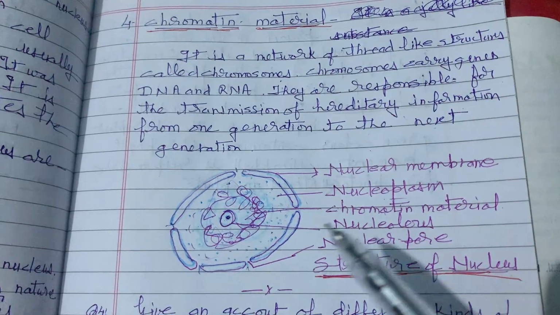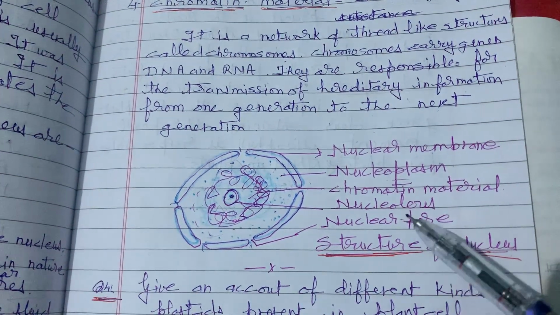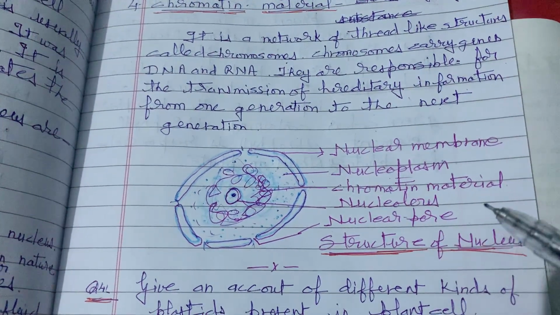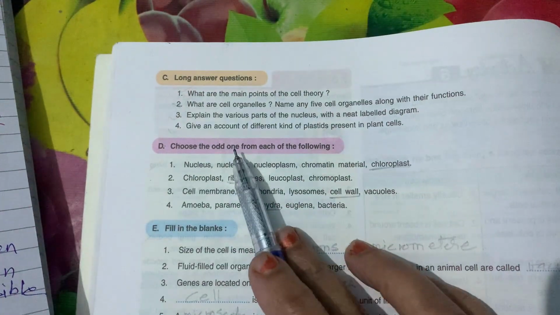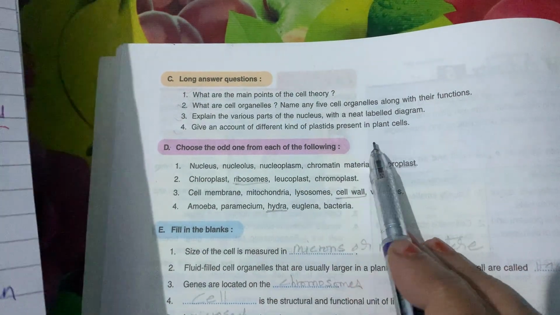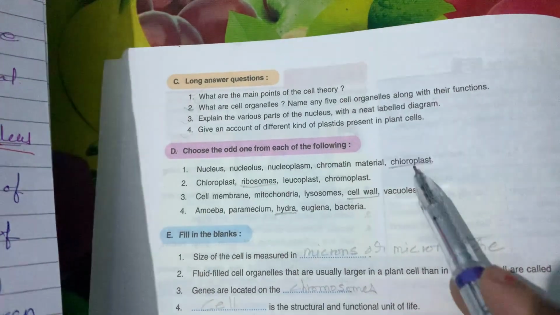Chromatin material contains chromosomes. Chromosomes are responsible for carrying the information from one generation to another. Now last, give an account of different kinds of plastids in plant cell.